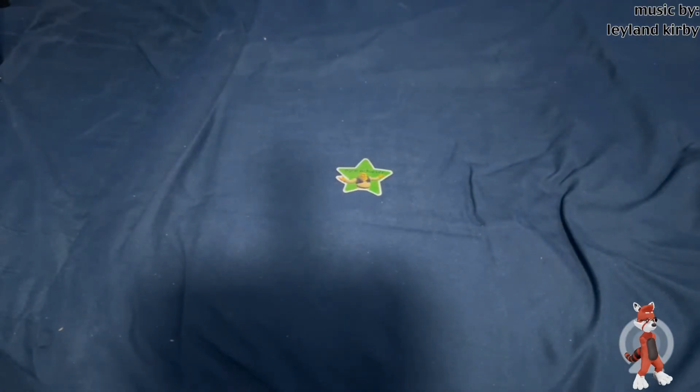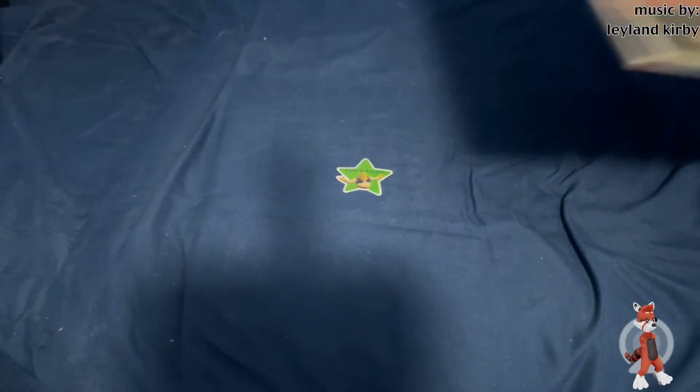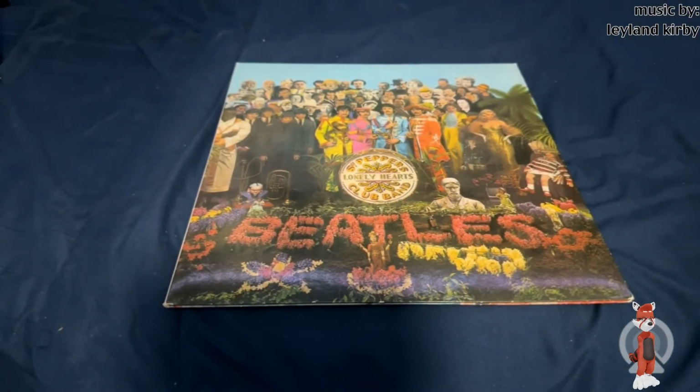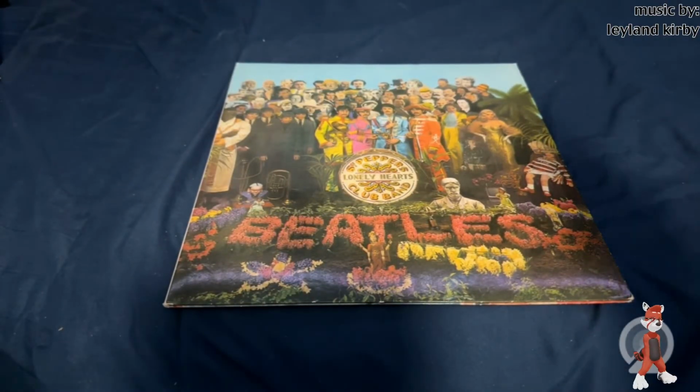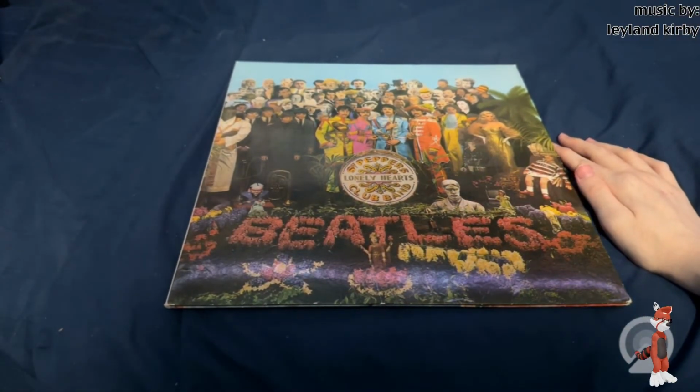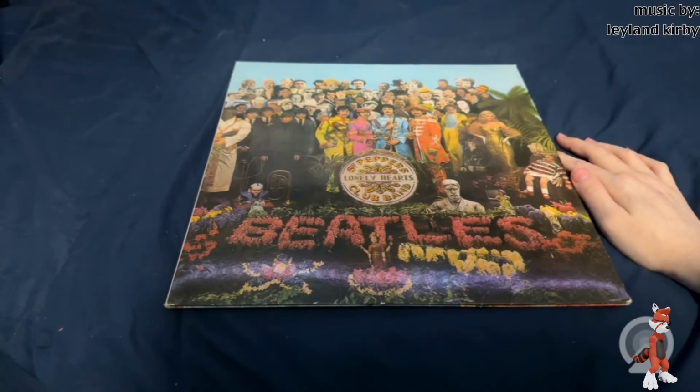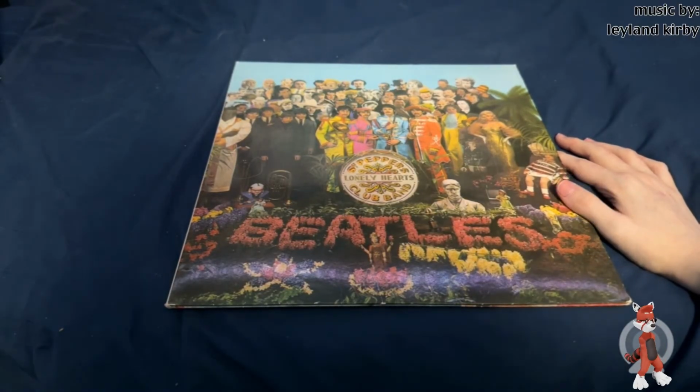Similarly, bam, Sgt. Pepper's Lonely Hearts Club Band, also by the Beatles, obviously. This is also a 2014 mono pressing.